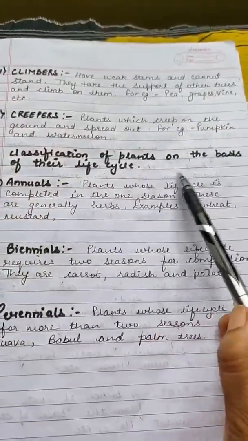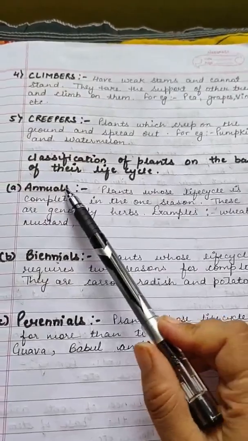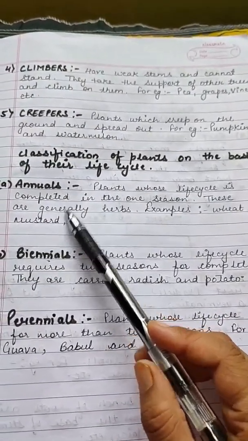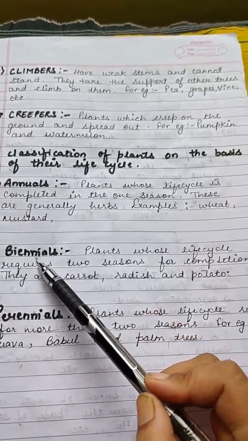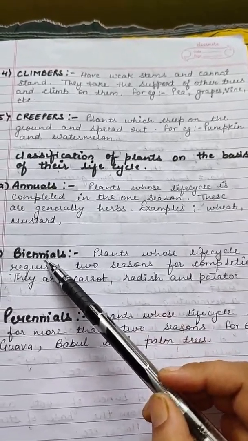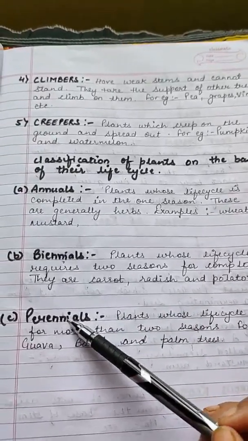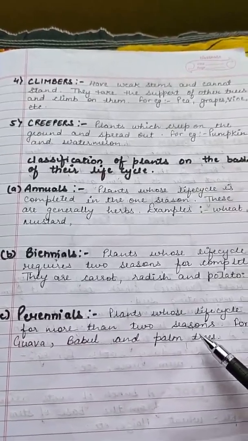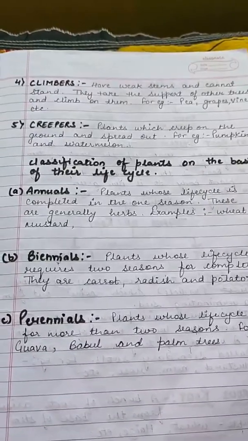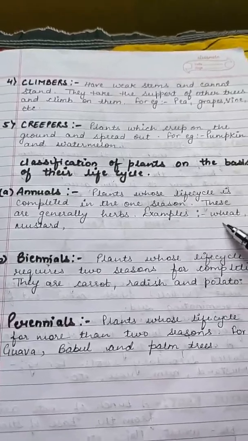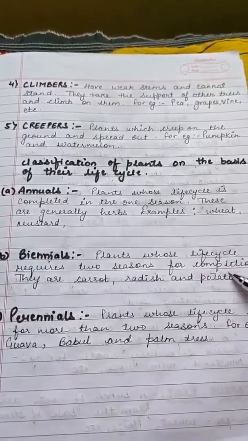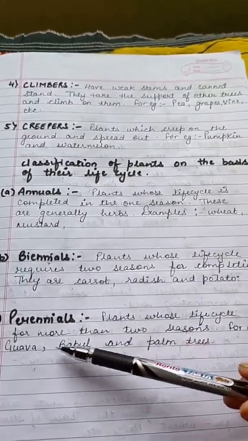The classification of plants on the basis of their life cycle. The first is annual plants whose lifespan is completed in one season. Biennials whose life cycle requires 2 seasons for completion. And the third one is perennials whose life cycle requires more than 2 seasons. The examples of annuals are wheat and mustard. Examples of biennials are carrot, radish and potato. And the examples of perennials are guava, papaya and palm trees.